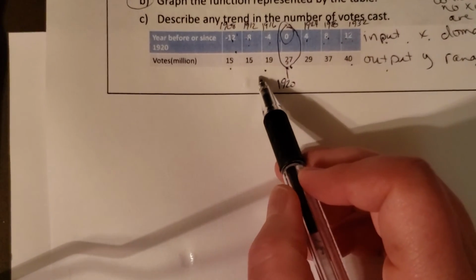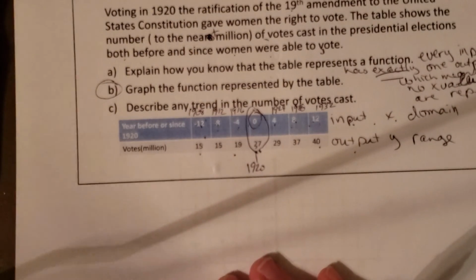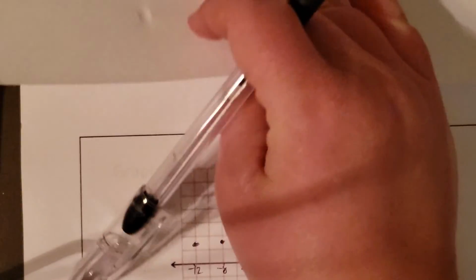Okay, -4 is -4, what? 19. Well, -4 is here. 19 is getting closer to what? Good, 20. So it's not right on the line, but it's close to it. 0, 27 is our next one.